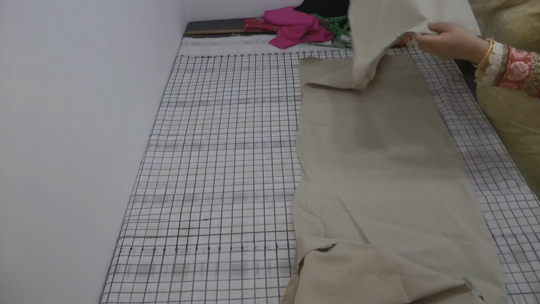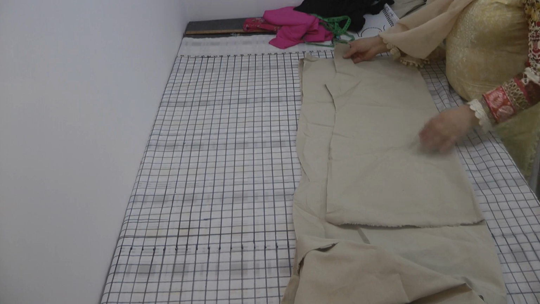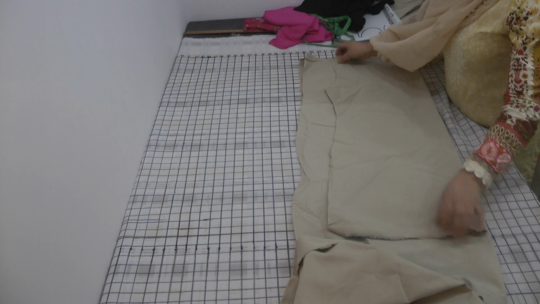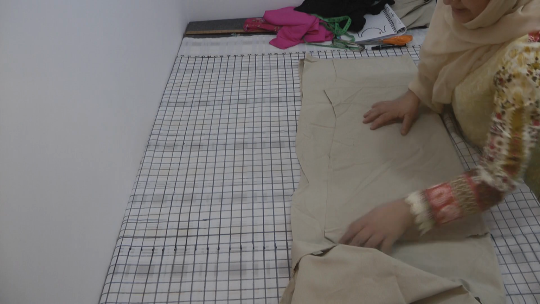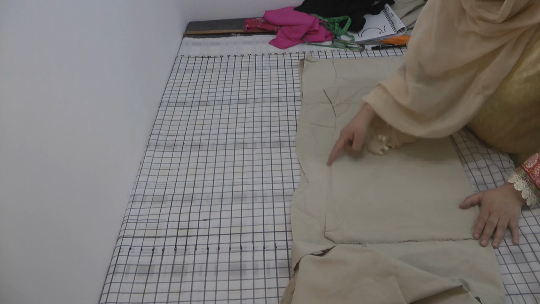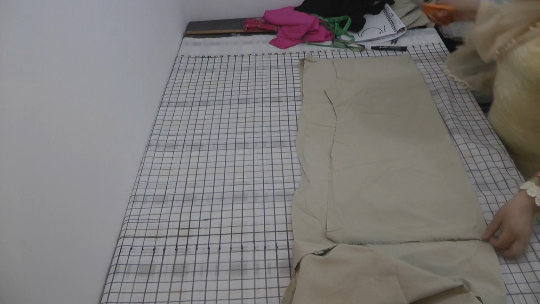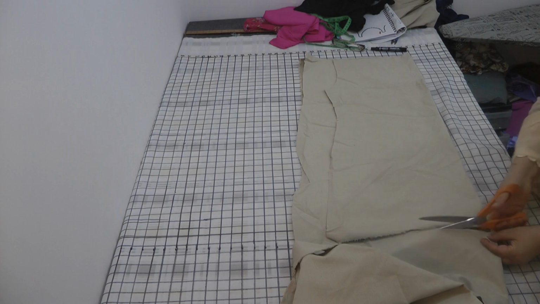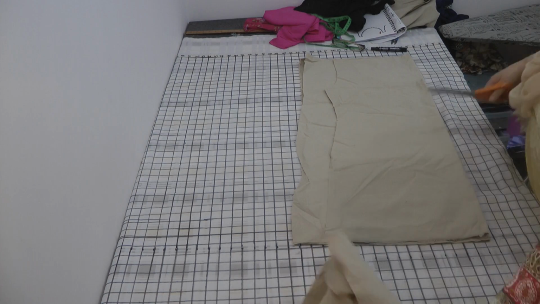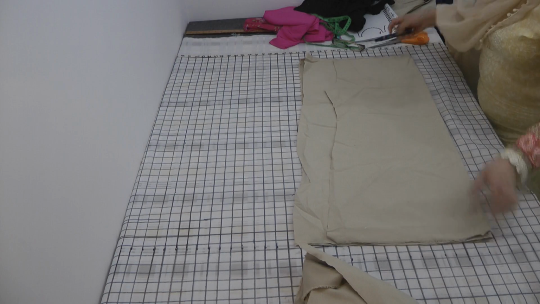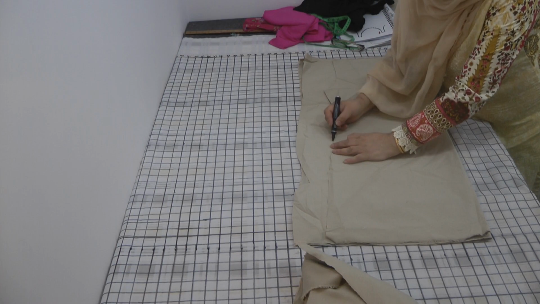Now, there are a couple of things that we want the same. From the bottom we want the same length, so we can take away the excess on the same length, up to the hip point.